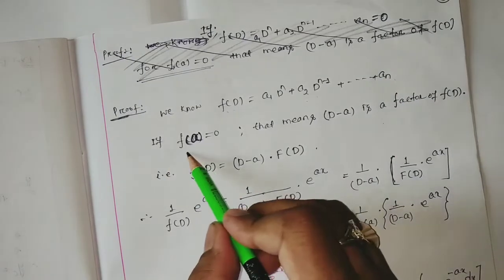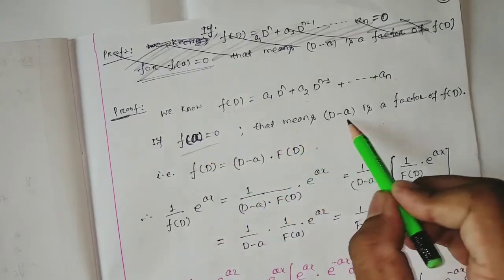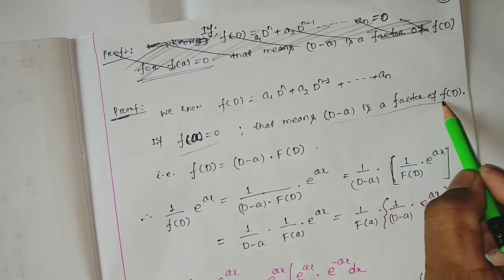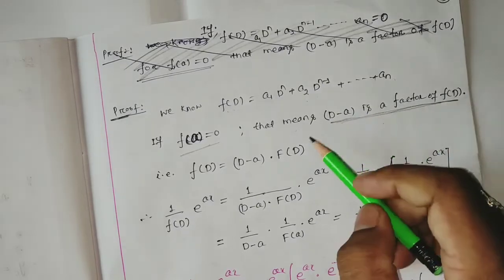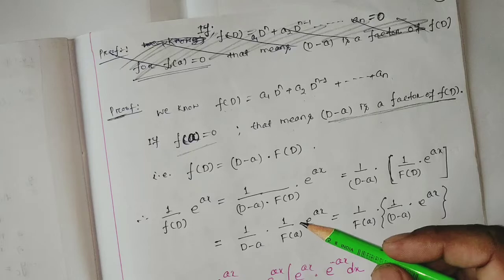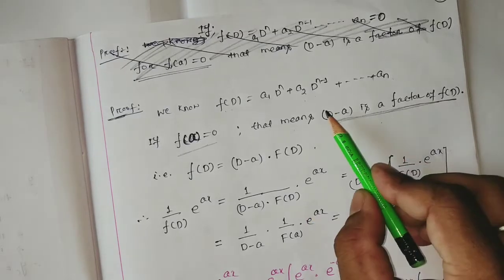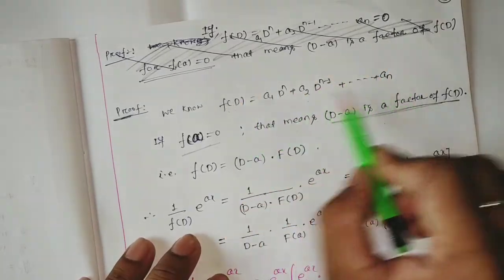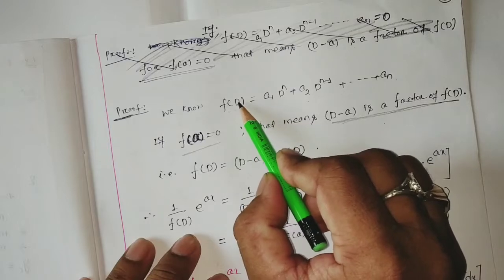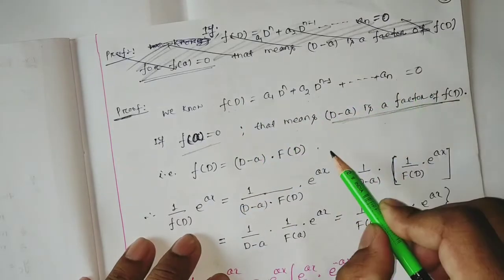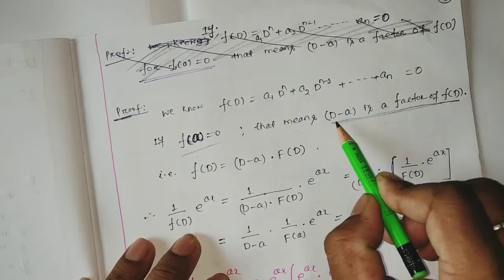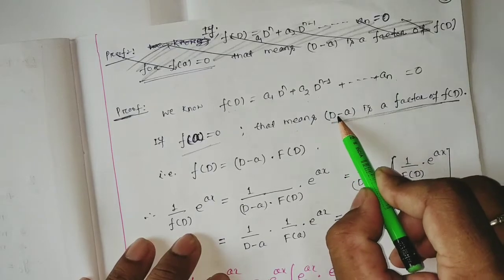If f of a equals 0, that means D minus a is a factor of f of D. Here you have to concentrate and try to understand. Look carefully: if I put a here and it becomes 0, it means that D minus a will be a factor of this one.